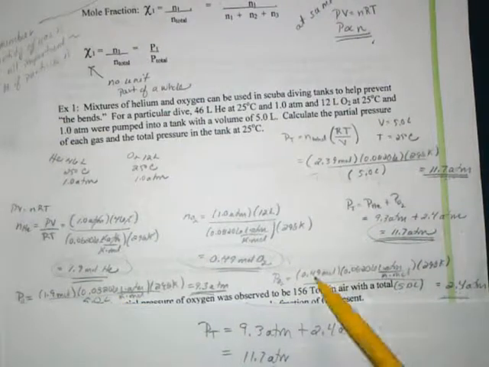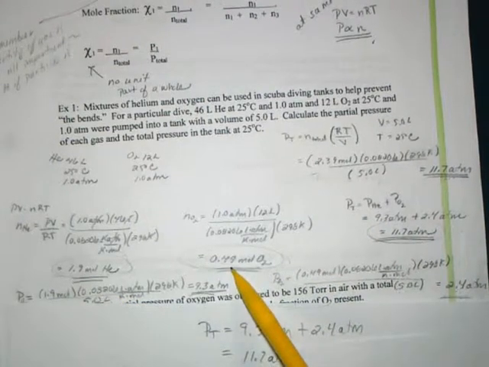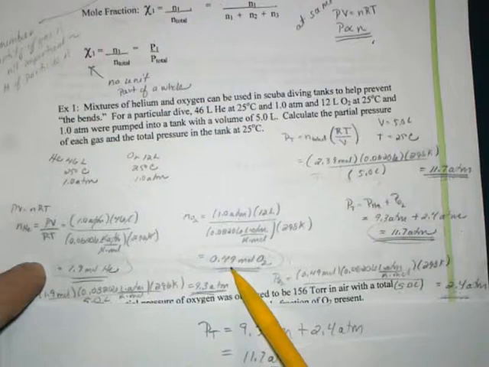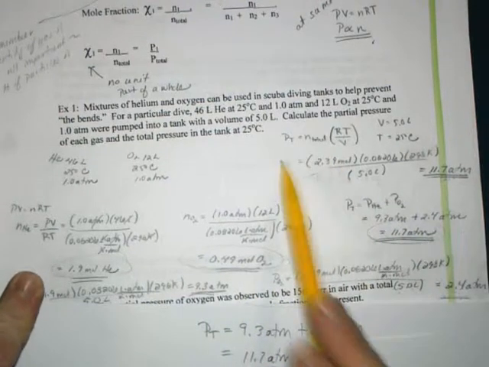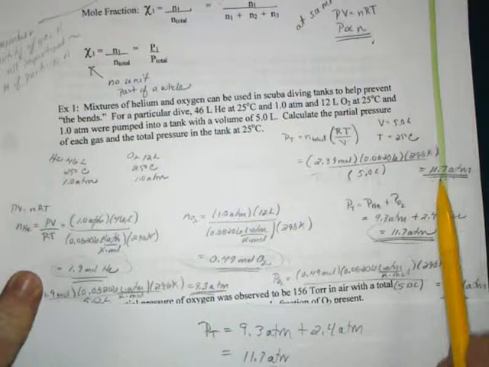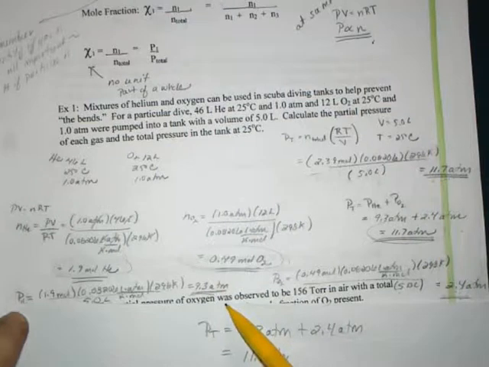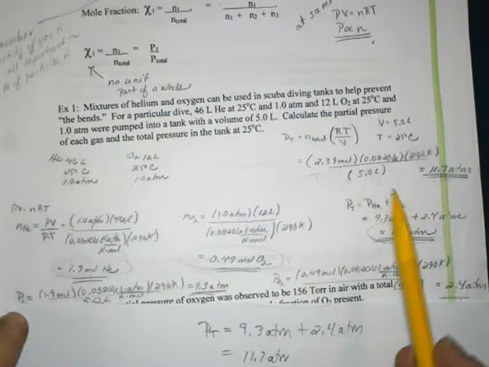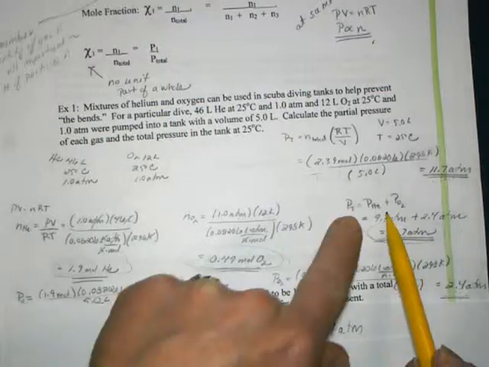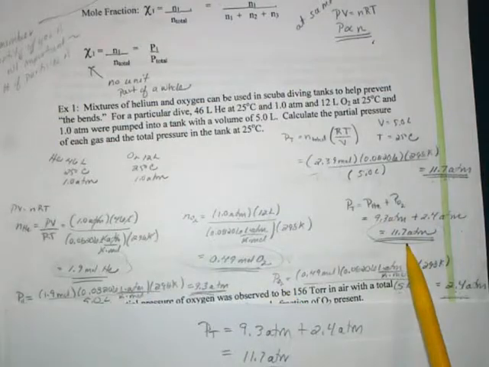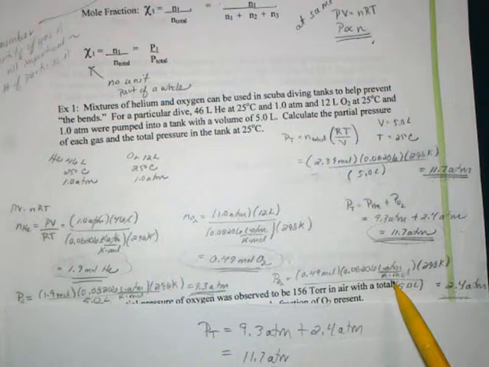So no matter what, we would have had to find moles somehow, of course, of both, and either adding them to get the total pressure, or finding each individual partial pressure and then adding those to get the total pressure. So you just had to do a couple steps to be able to answer all the questions that you needed.